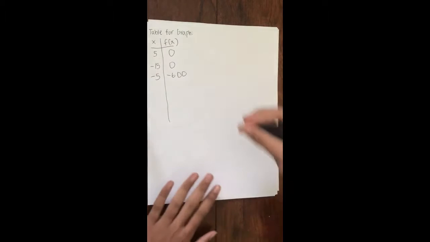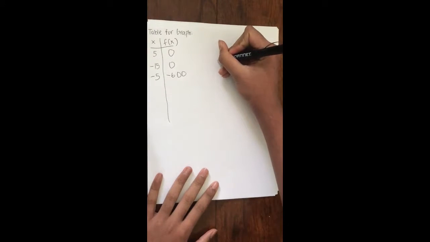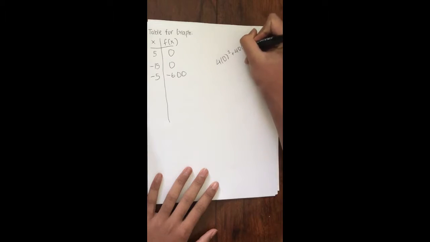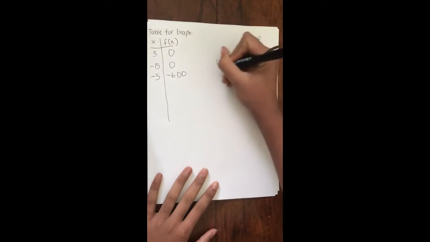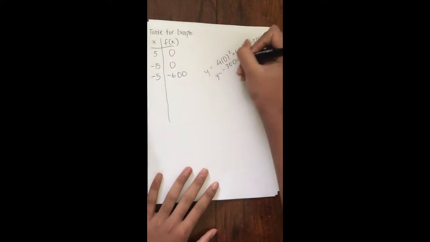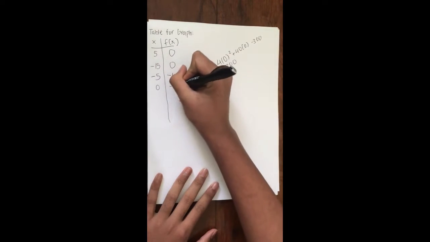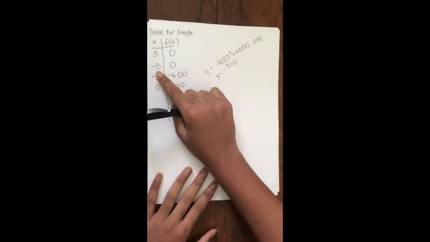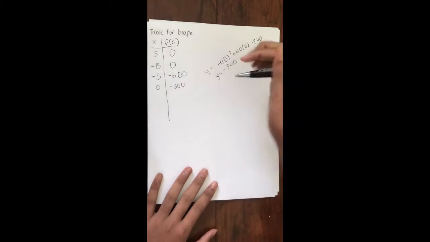So since we have these numbers, we can find 4 other points. Let's see, when x is equal to 0, what is y? 4 times 0 squared plus 40 times 0 minus 300. Well, y is equal to negative 300. So when x is 0, y is negative 300. Let's do the same for 1, 2, and maybe 15, since we have negative 15 here.